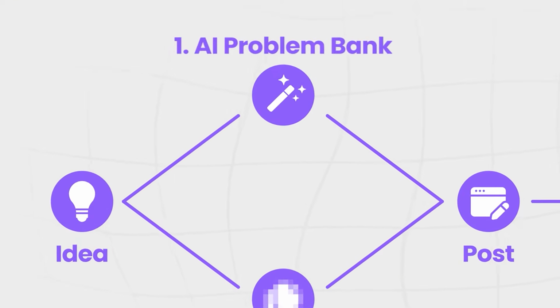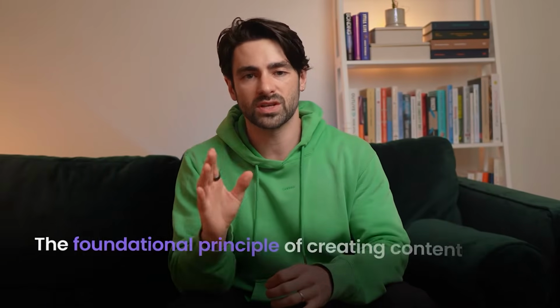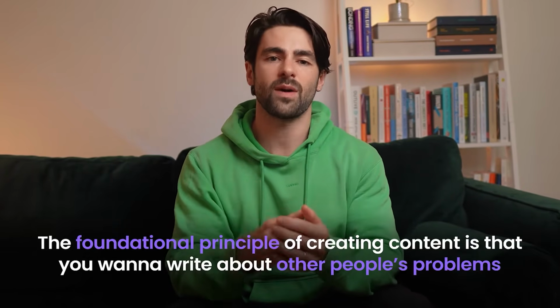Method 1. Create your problem bank using AI. So the foundational principle of creating content is that you want to write about other people's problems, ideally your target audience's problems. Because you write about their problems, they're more likely to stop and read what you have to say, because they're going to trade their time and attention for the value that they think you're going to deliver. So that's why you should always start with problems rather than your solution.